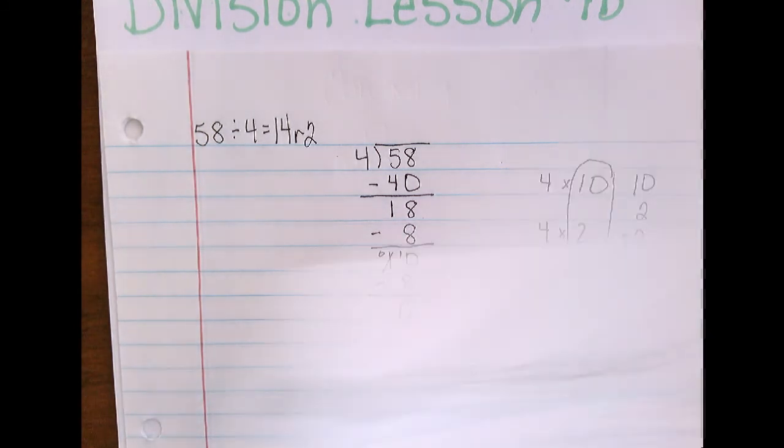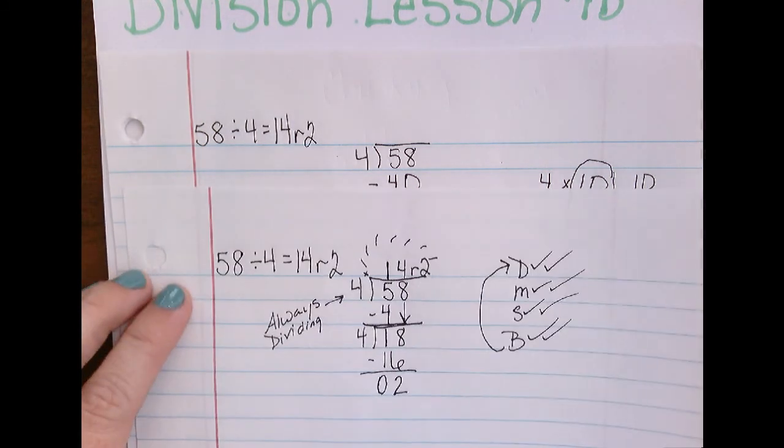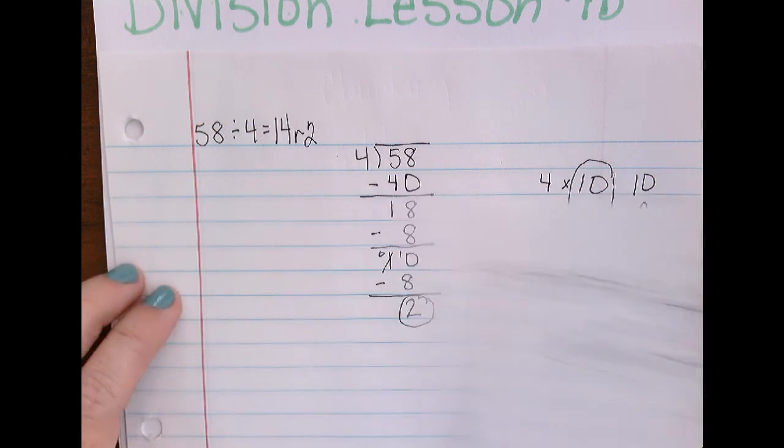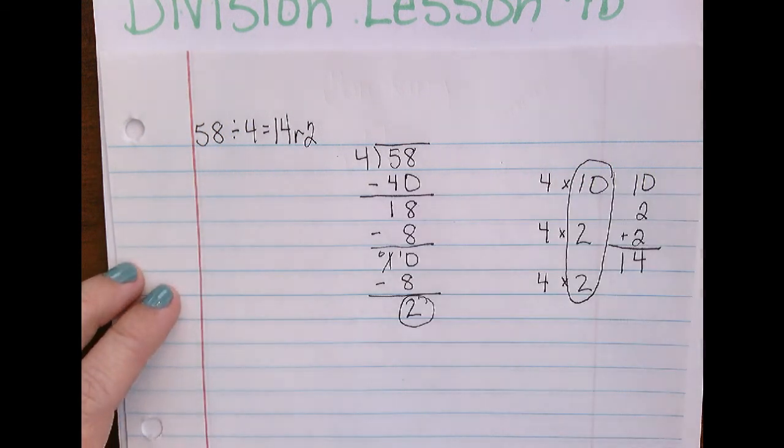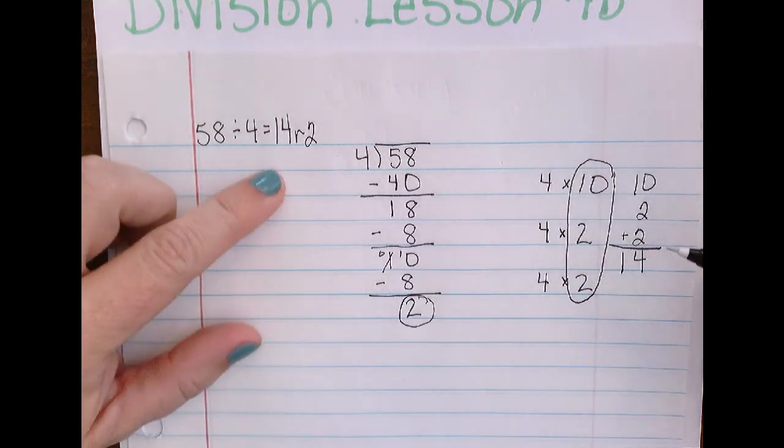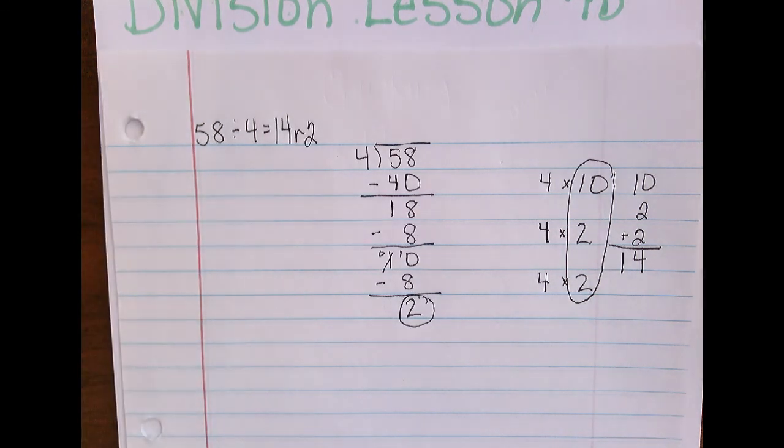Let's check. Is that what we got? 14, remainder 2. That certainly is. So you can see how this chunking works. We will do this again with bigger numbers, like a single digit into 3 digits, and see how that works for us.